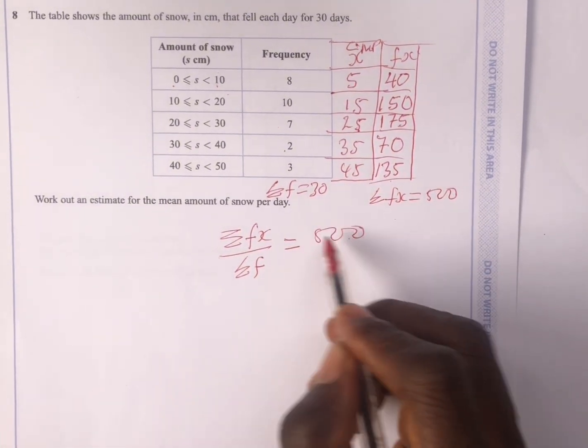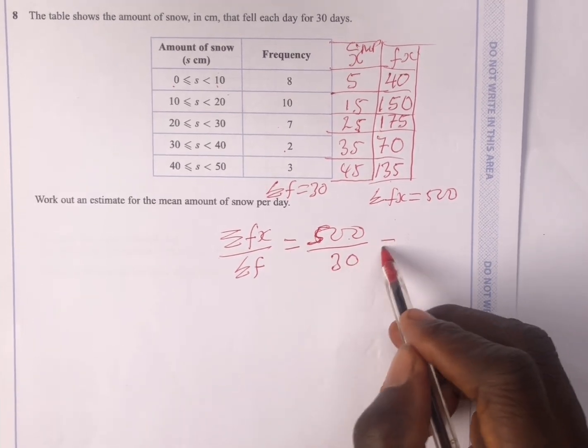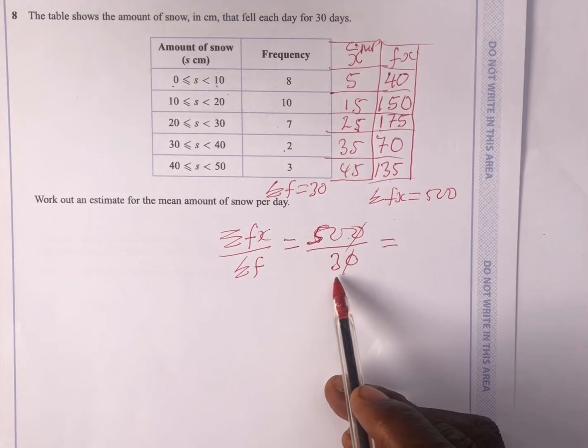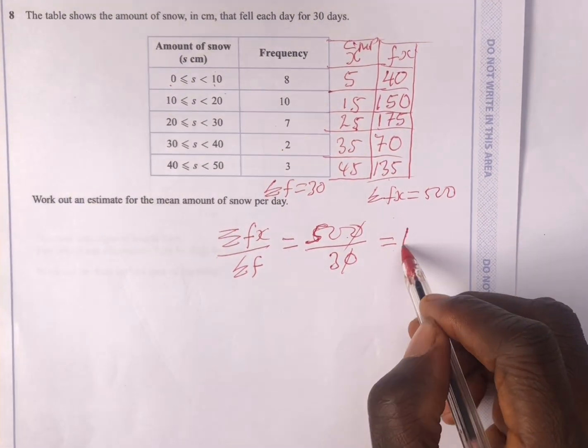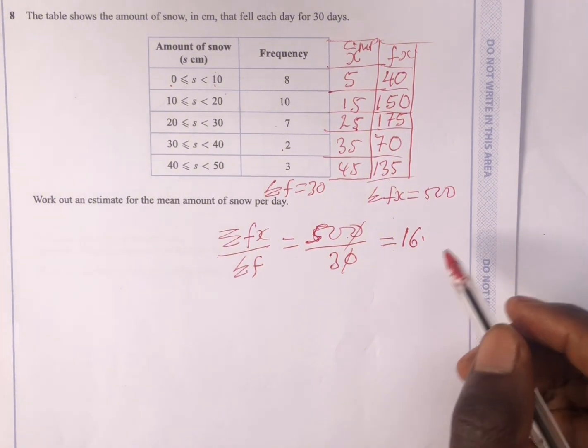So we take 500 divided by 30. 0 will cancel 0. And then 50 divided by 3 will somewhere be 16 point something, right? Because 3 times 16 is 48. So we can take 16 points. Remember 2, right?